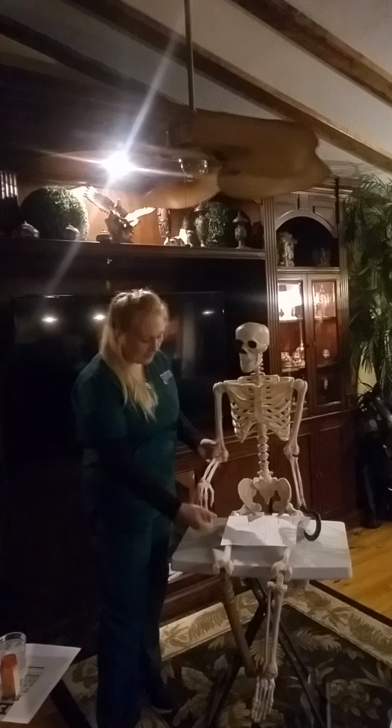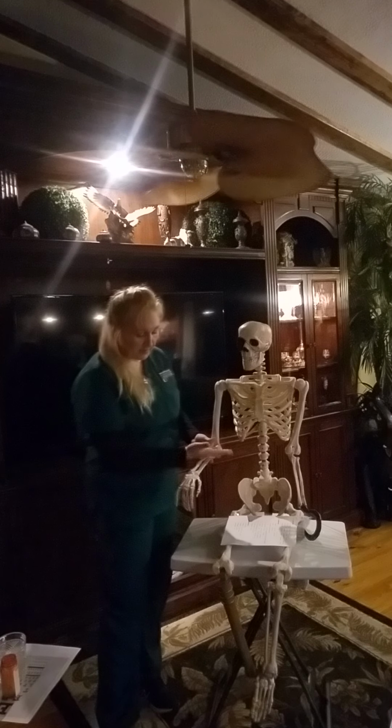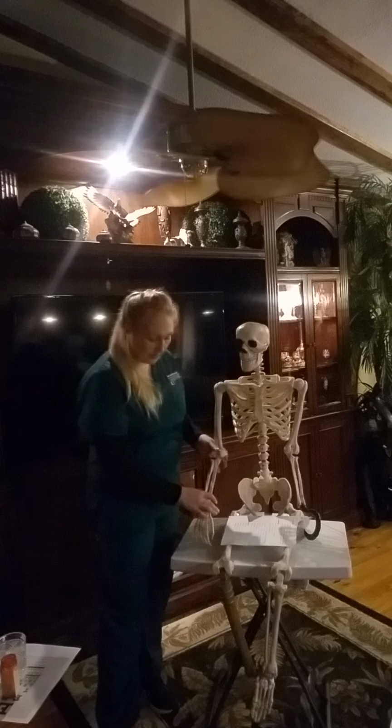Testing the temperature of the skin, I will put the back of my hand up against the arm. The skin should feel dry and warm to the touch.